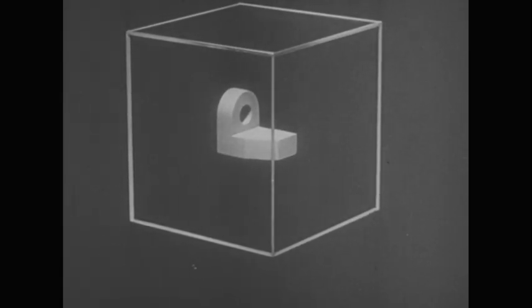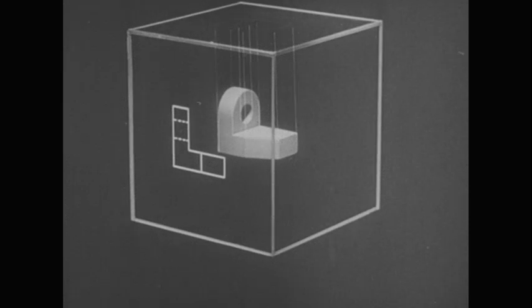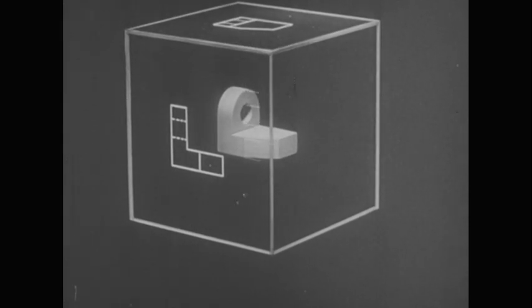Remember that the principal surfaces of an object like this are parallel to the planes of projection. You project the front view on the front plane, the top view on the top plane, and the side view on the side plane.